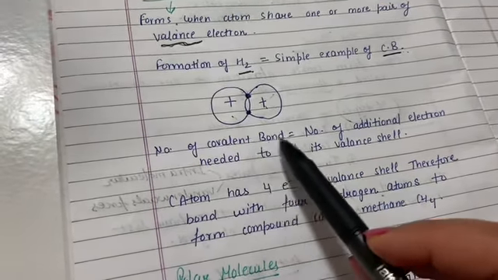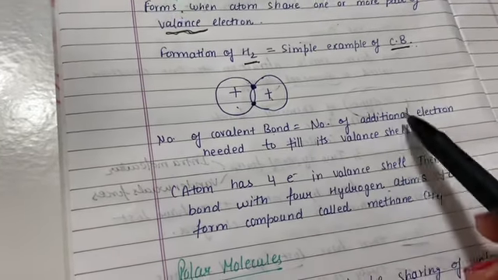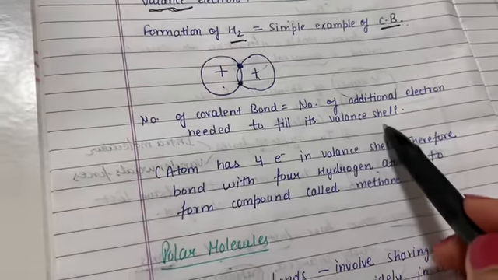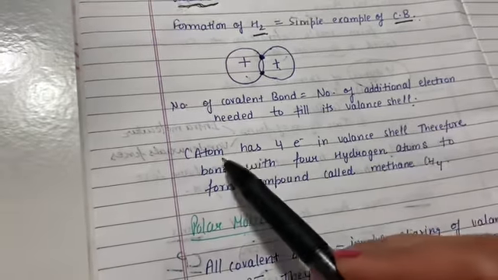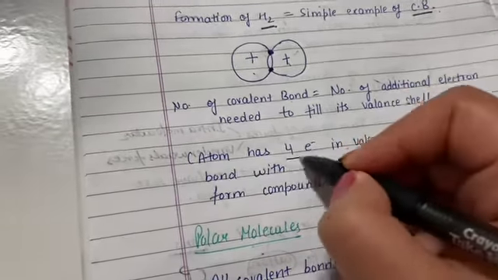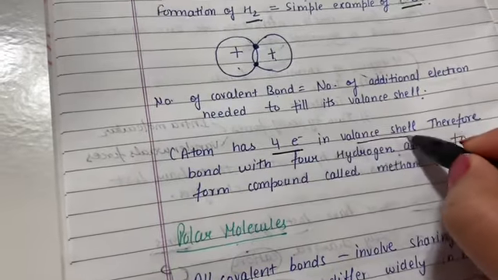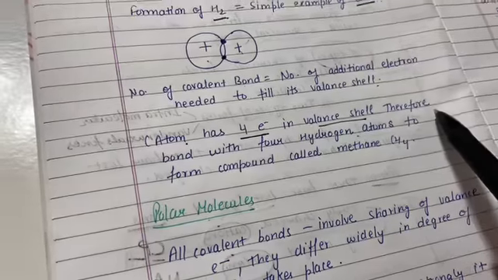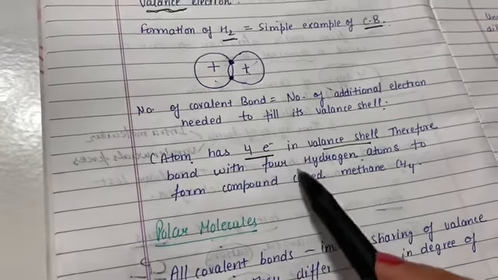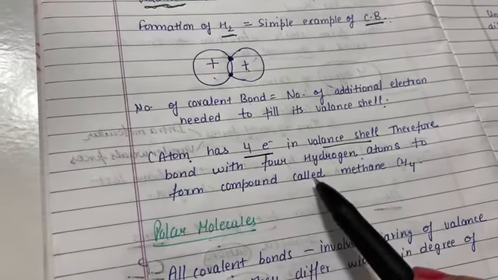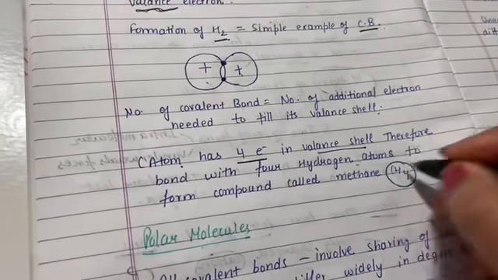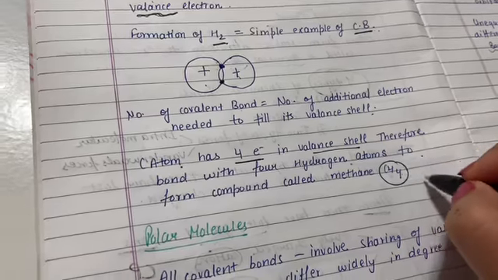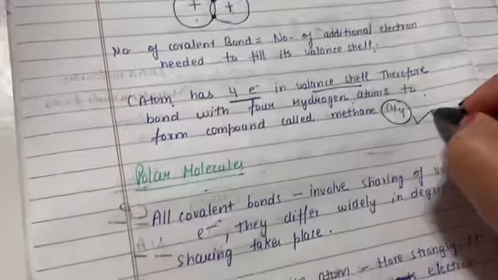The number of covalent bonds is equal to the number of additional electrons needed to fill its valence shell. Carbon has 4 electrons in the valence shell, that means the outer shell of carbon has 4 electrons. Therefore, bonds form with 4 hydrogen atoms to form a compound called methane. So carbon shares all 4 electrons with 1 electron of each hydrogen and forms CH4.